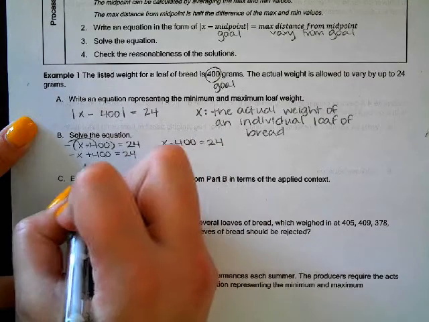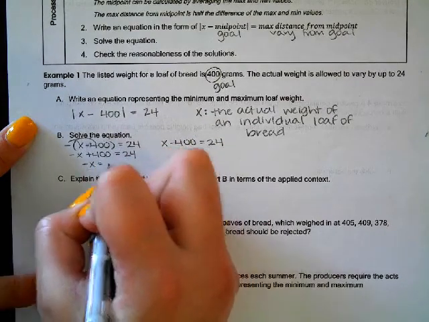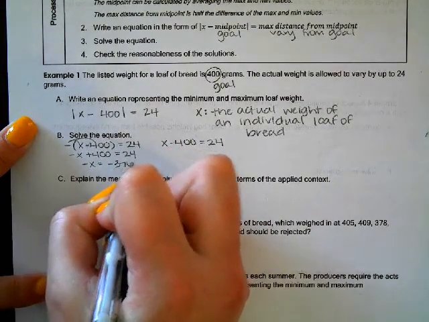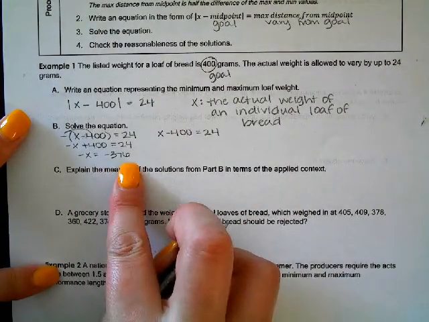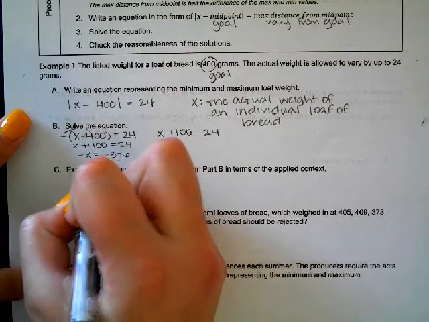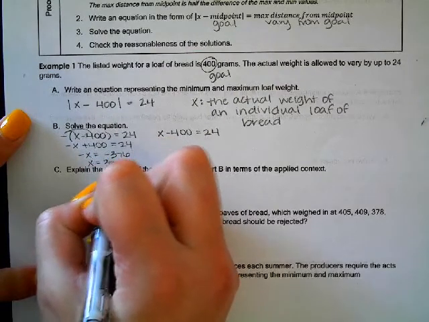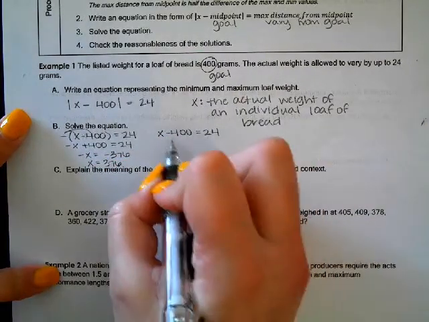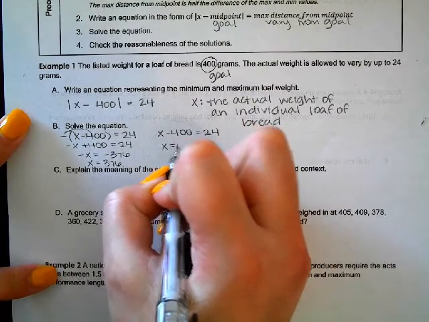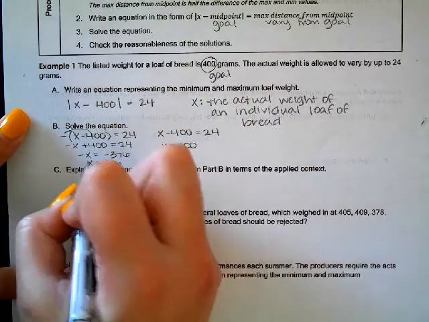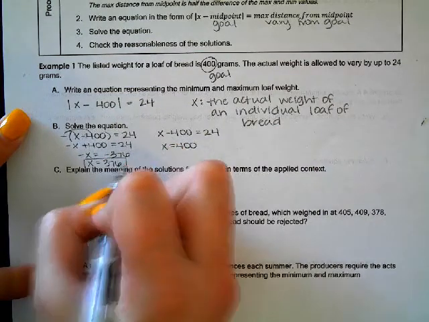I get negative 376. Then I divide by negative 1 and get x equals 376. Over here, I add the 400 to the other side, and I get x equals 424. Those are my two solutions.